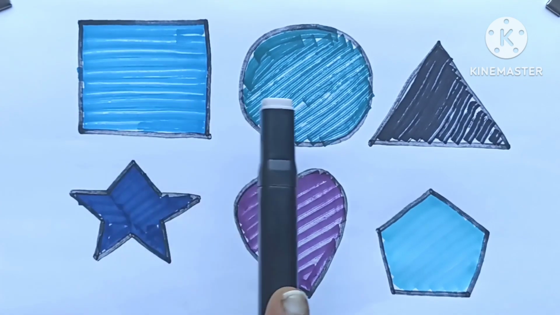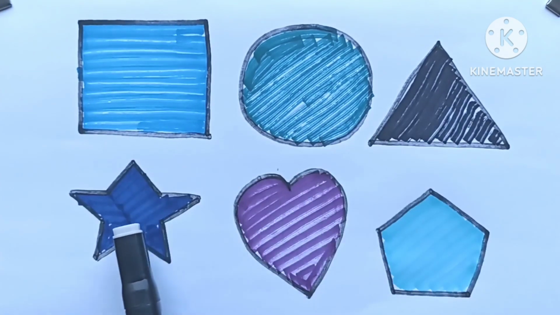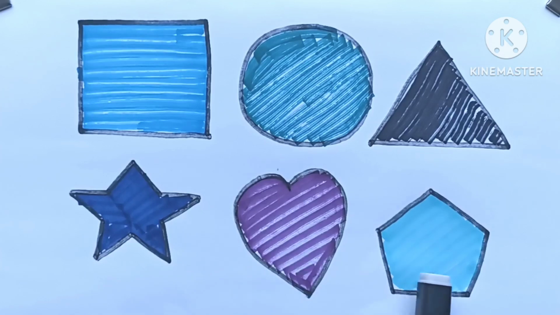A square, circle, triangle, star, heart, pentagon.